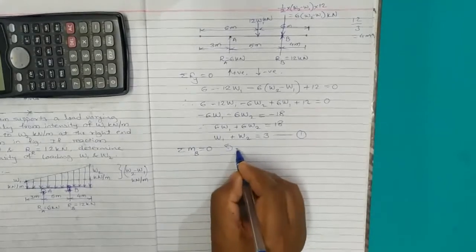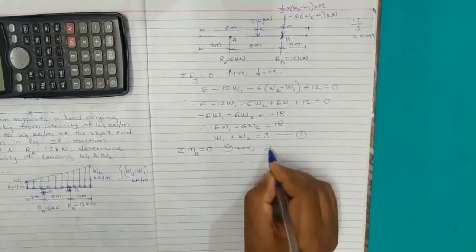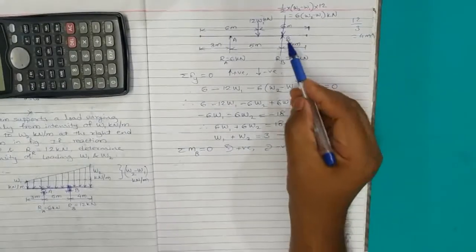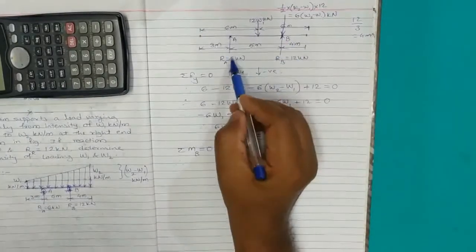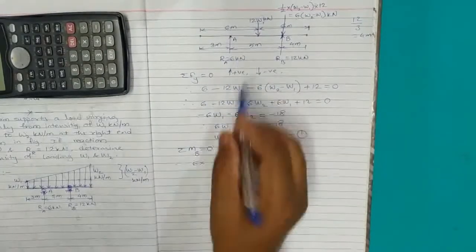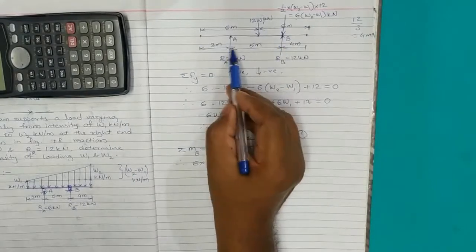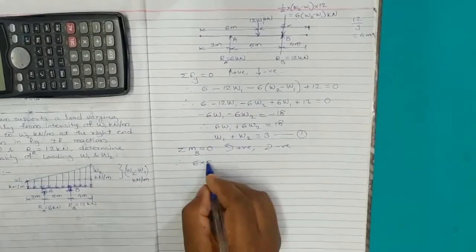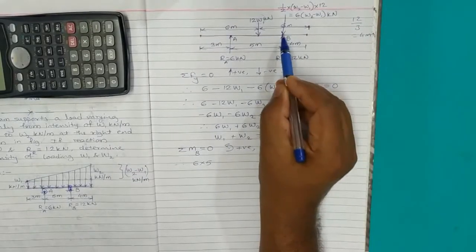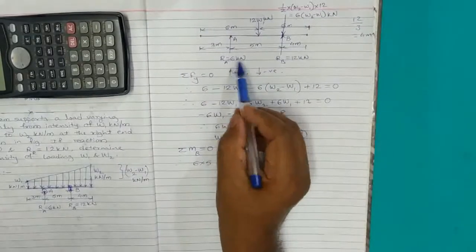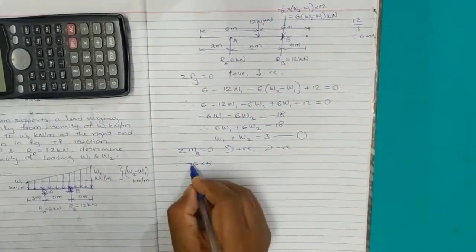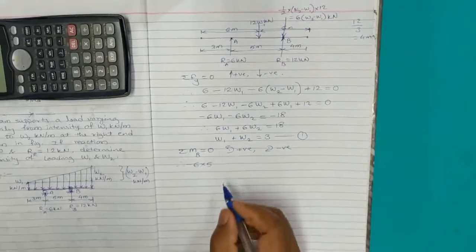So taking anti-clockwise positive and clockwise negative as usual, let's consider all the forces and calculate their moments about point B. Starting with the reaction Ra 6 kilonewton. 6 multiplied by, from point B up to point A, the distance is 5. Remember, we are calculating moment about point B. We have to measure all the distances from point B. So 6 into 5, rotation is going to be clockwise, so that we will have minus sign here.